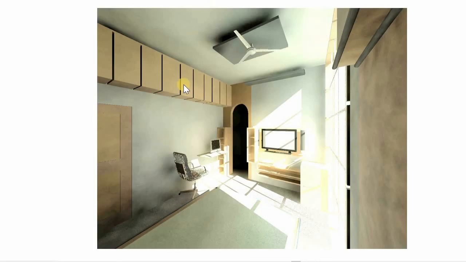So this is the rendered image of the interior of a bedroom, which gives you a glimpse of the false ceiling, the wooden cabinets, and also the other spaces. Now as you can see in the image, the advantage of the wide-height window is that it gives sufficient sunlight and also natural ventilation.